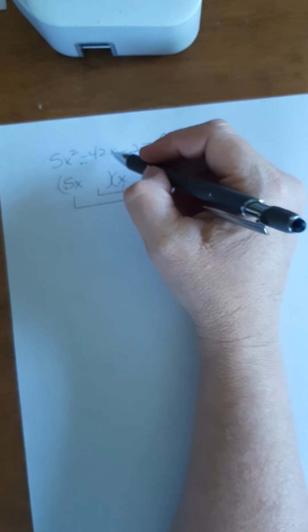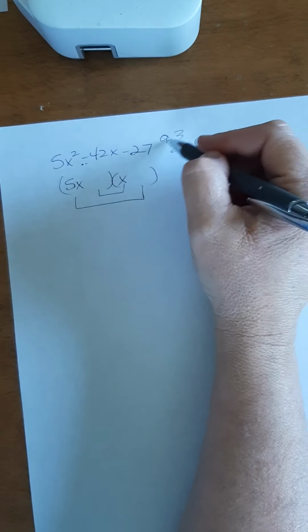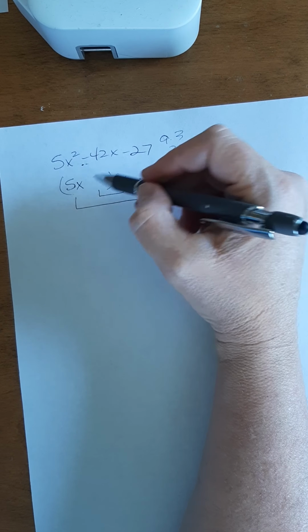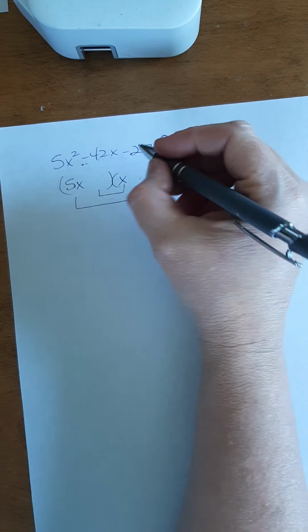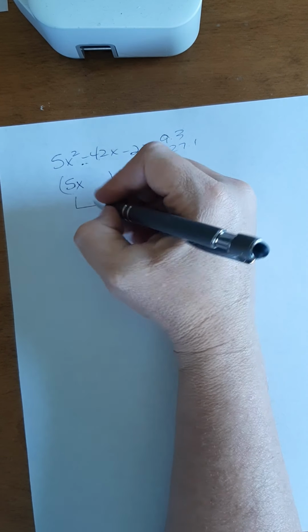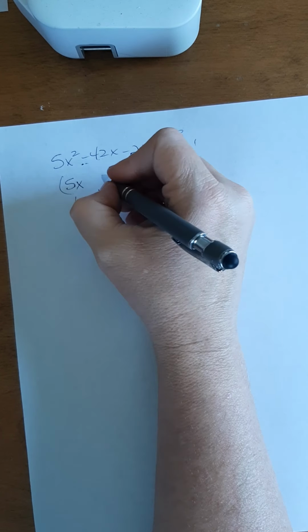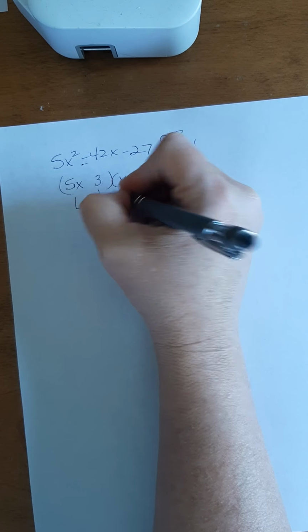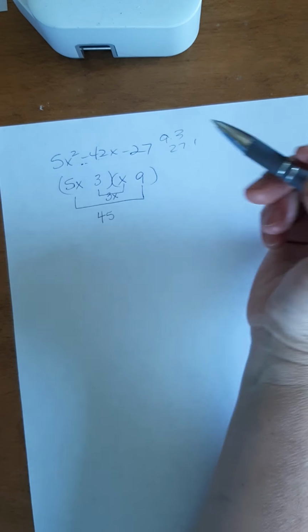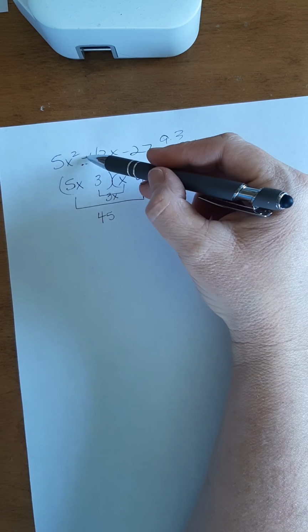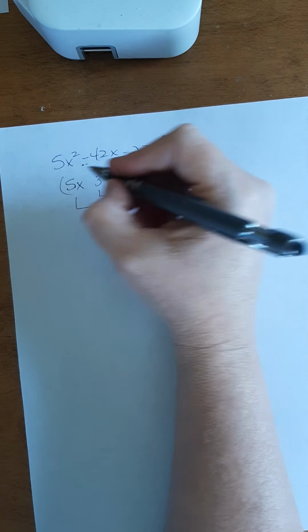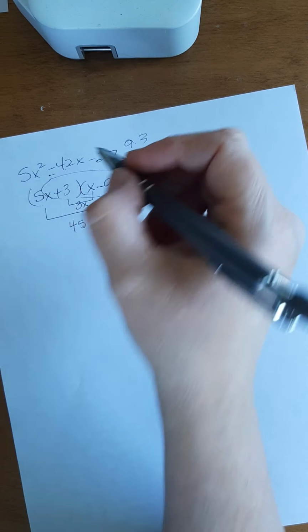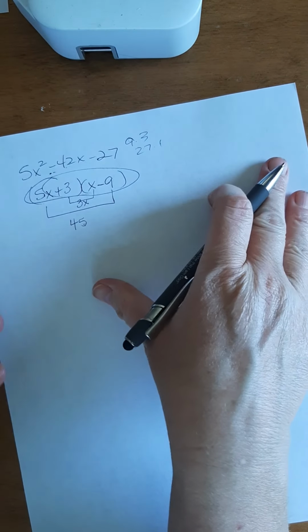Okay, so we're multiplying one of those by 5, the other just by 1, and trying to get 42, which is really close to 45, and 3, 42x. And for the 42 to be negative, the 45 had to be negative. Ooh. So there you go.